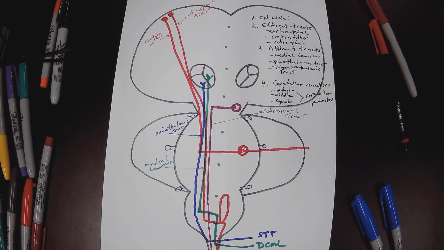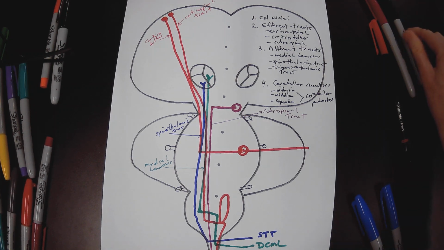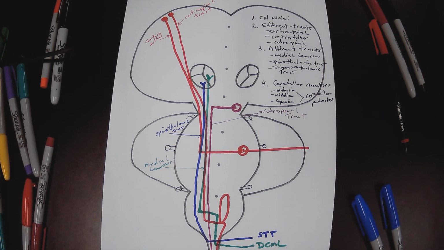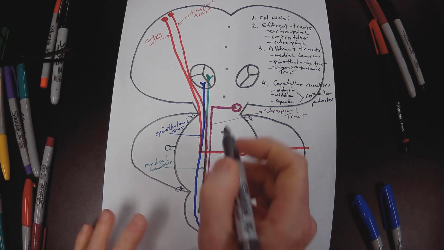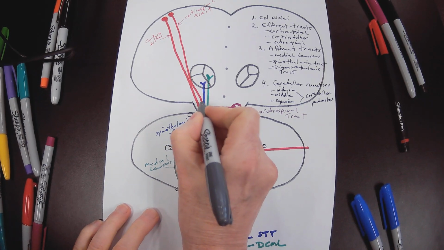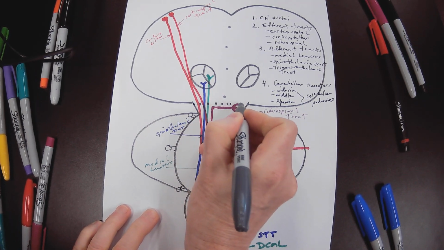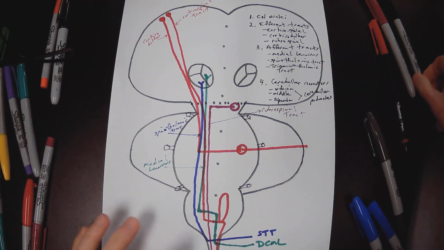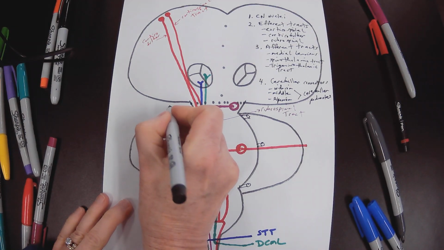Okay, so when we look at cross sections of the spinal cord, not spinal cord, I'm sorry. When we look at cross sections of the brainstem, we're going to look at 3 different parts. Okay, 3 different areas. We're going to look at up here, we're going to take a cross section view of the rostral midbrain.